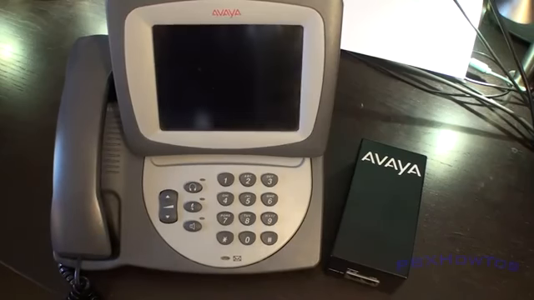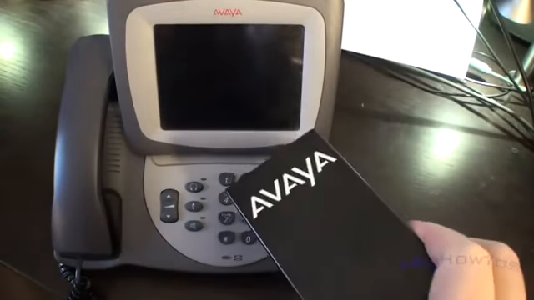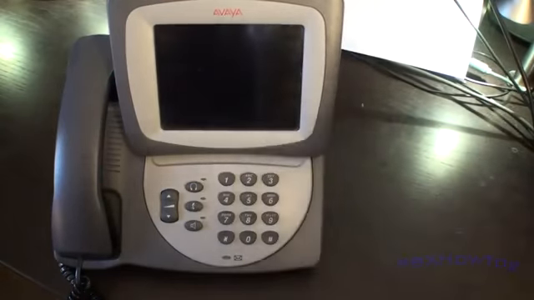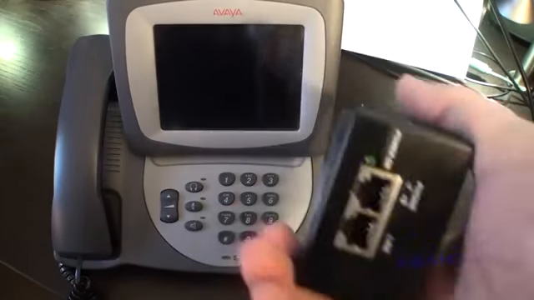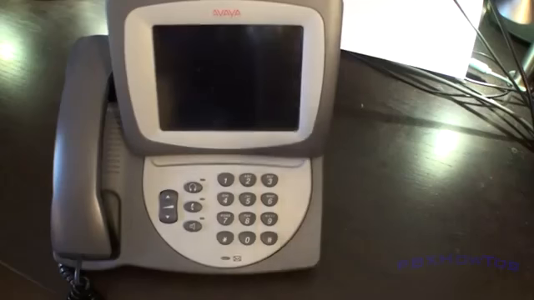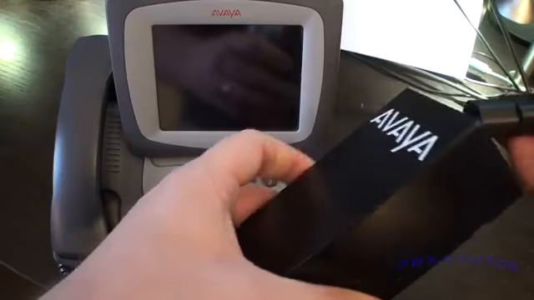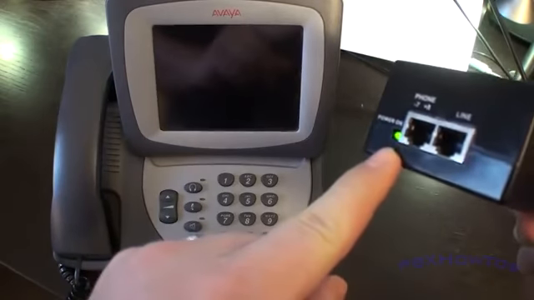Okay, so what we're going to do now is I've unboxed my phone, and I've also purchased a 48 volt power supply. Okay, and this allows me to power up my 4600 series phones as well as my 1600 series phones. You can also get PoE units, the bigger ones, to basically hook up to your LAN, your local area network, but I'm showing you with the version I have here. Okay, so what we want to do is give it power, as you can see there, and the power light comes on.